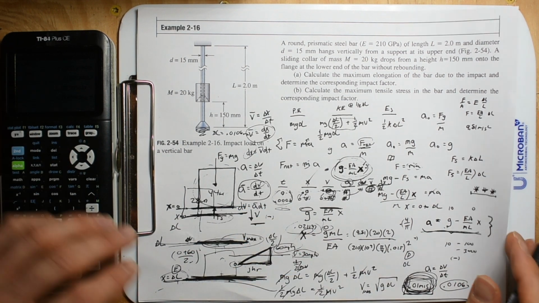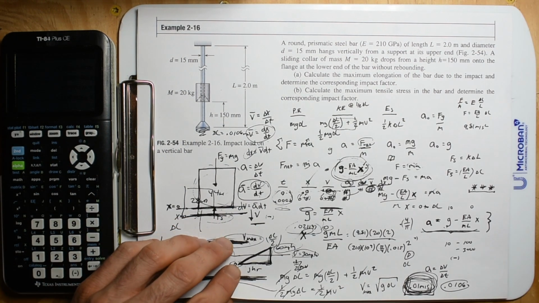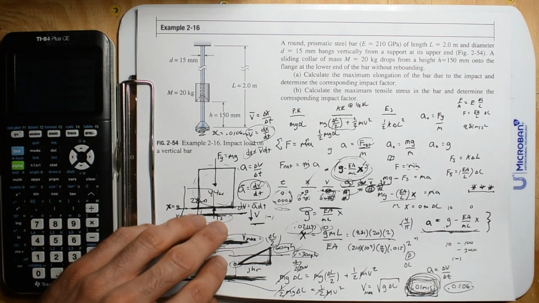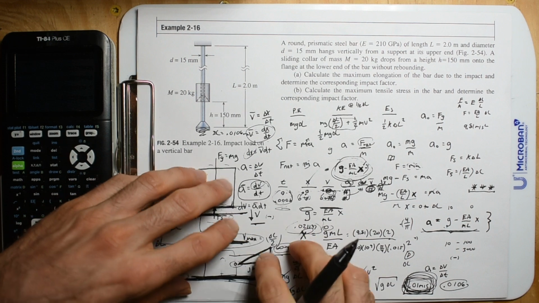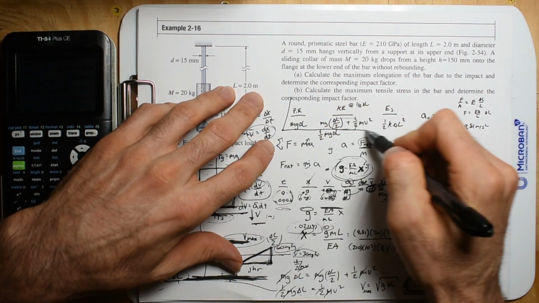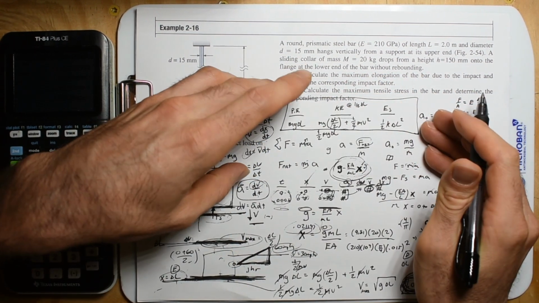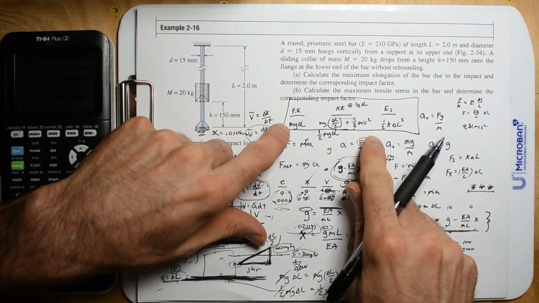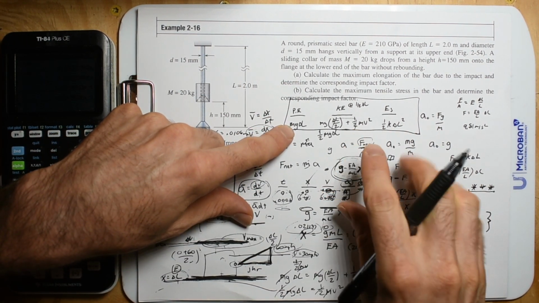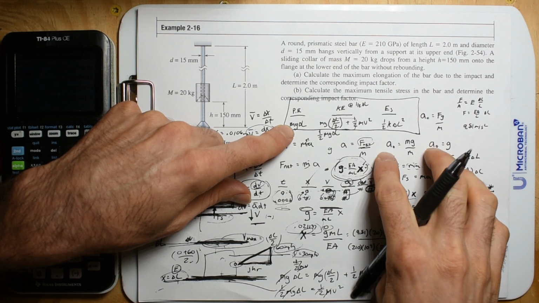But anyway, I think I'm done with this one. And yeah, it's pretty cool. That's exactly what I wanted to do. I wanted to show how the F equals ma approach works when energy, man, these energy equations are so simple and so useful, but if you don't know where they come from, I think that's going to do you a disservice in the long run.